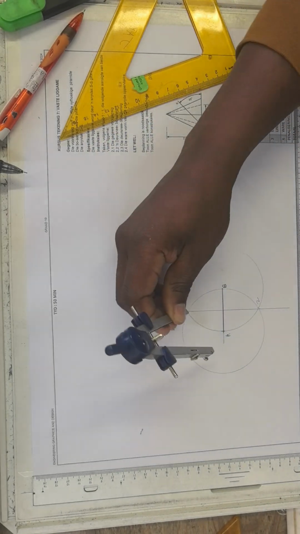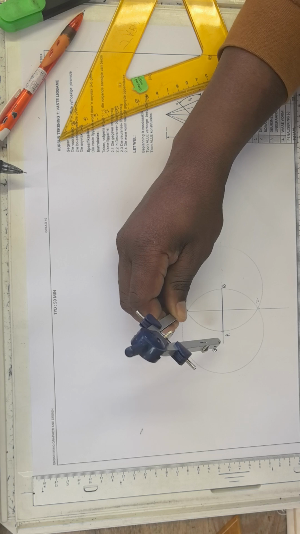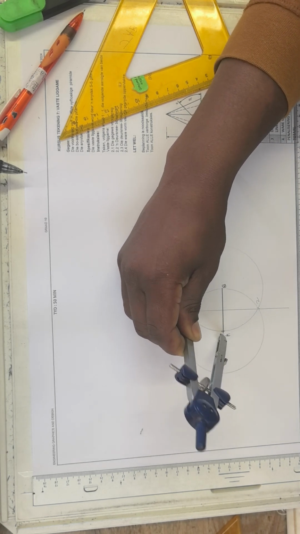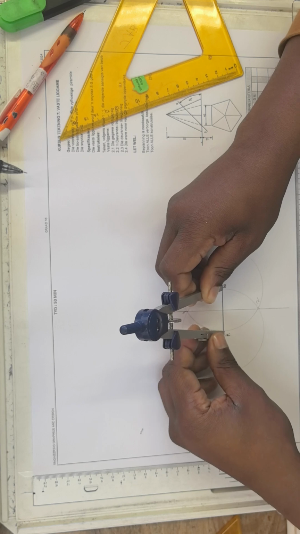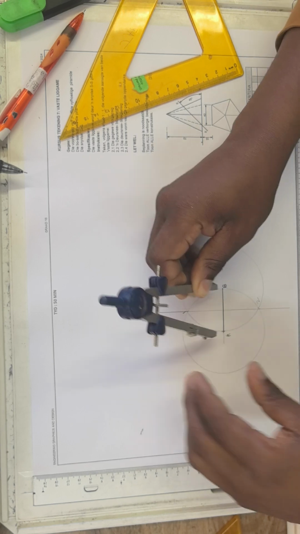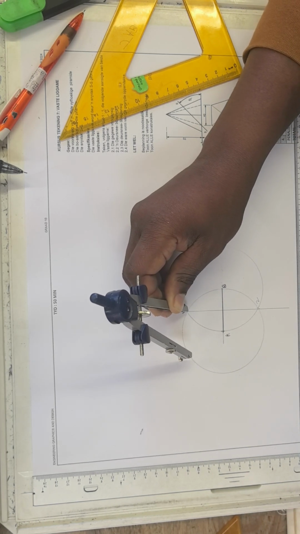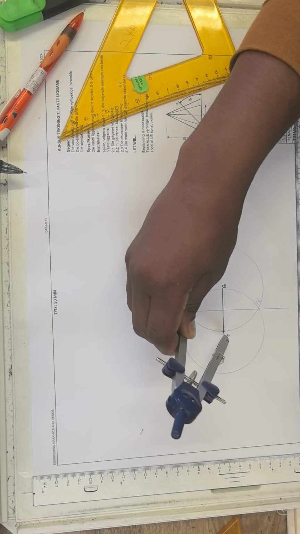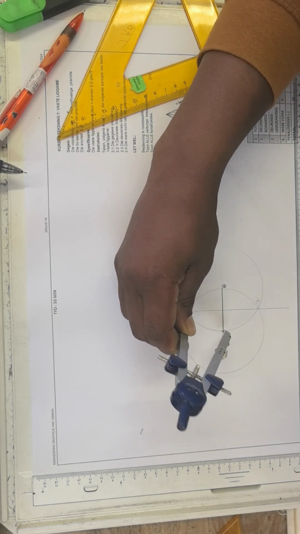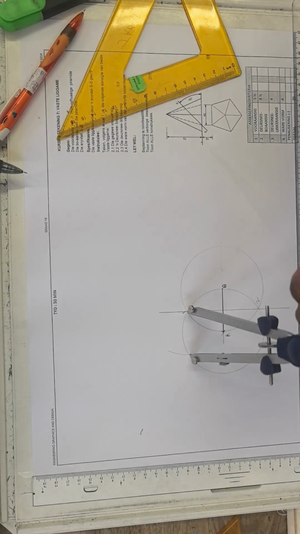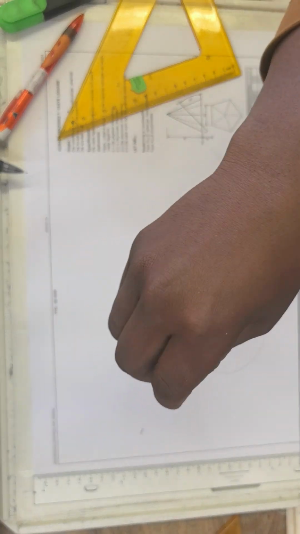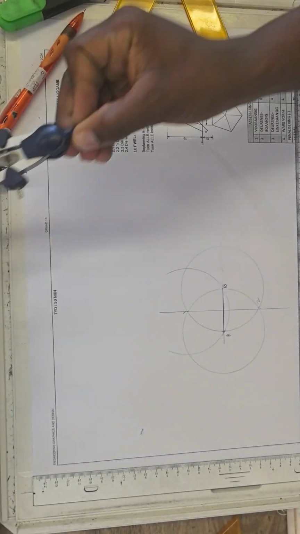So we're going to place the compass at 1, with the same measurement of A and B, so that we can draw the third circle that will pass through A and B. You don't have to complete a full circle, even half like this is still okay.